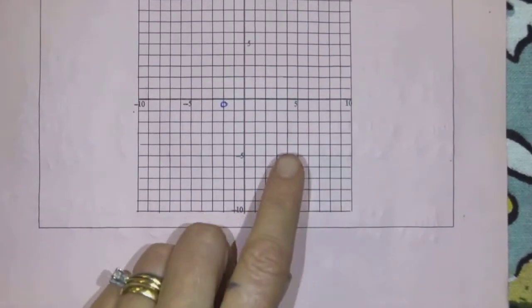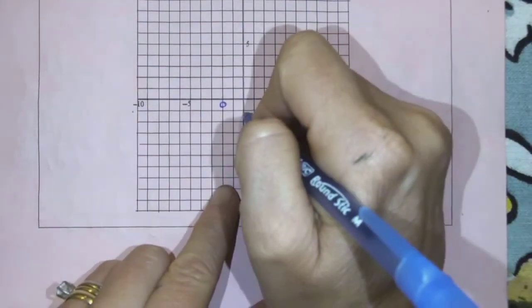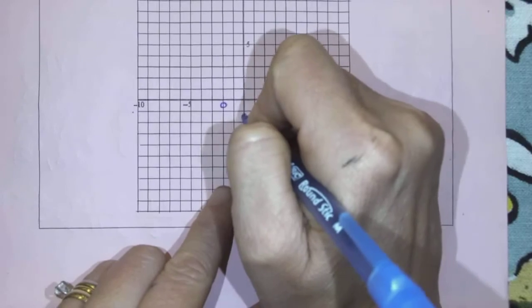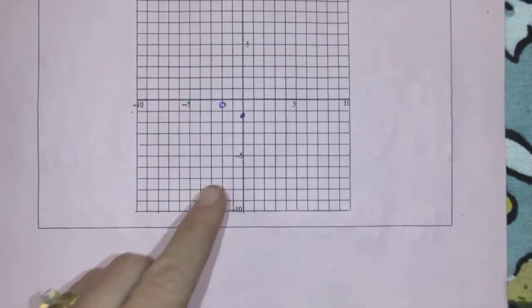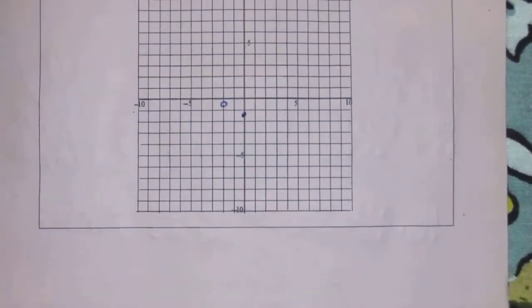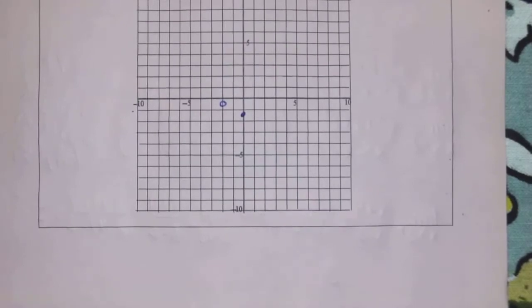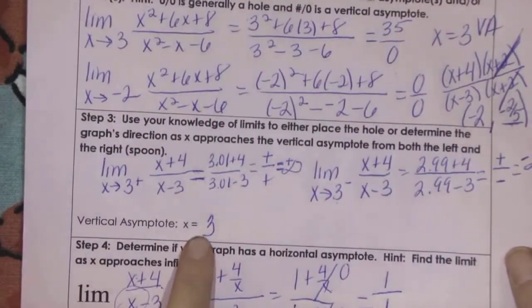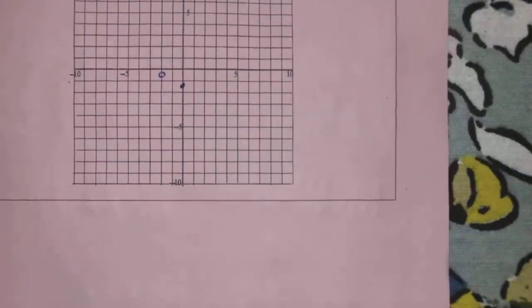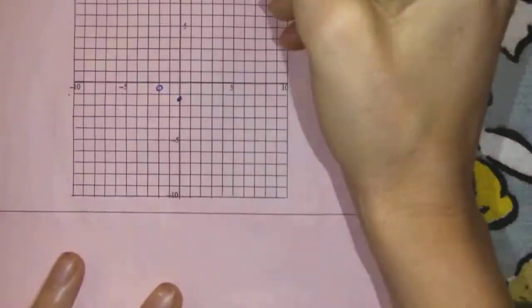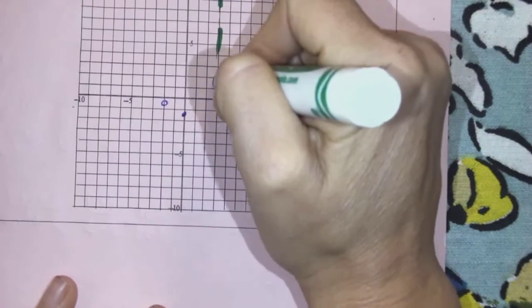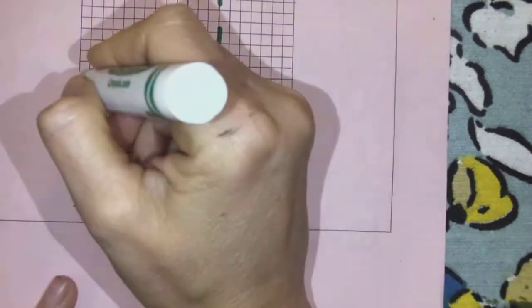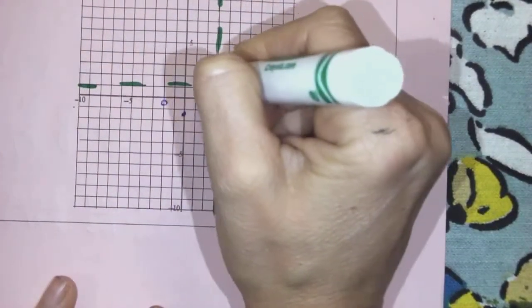My y-intercept was 0, negative 4/3, which is negative 1 1/3. I'll put that point there. We had a vertical asymptote. I believe it was 3. Let me check. Yes, right here it was. Vertical asymptote at 3. I'll do that in a marker here. We had a horizontal asymptote at 1.